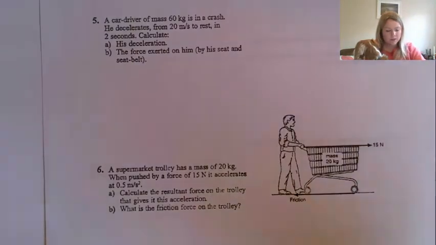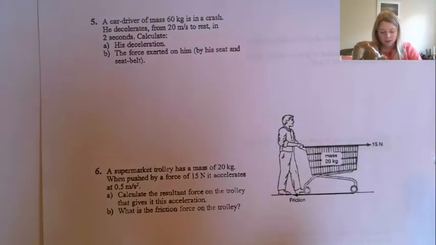Right, I've been joined by one very needy dog, but let's look at question 5.